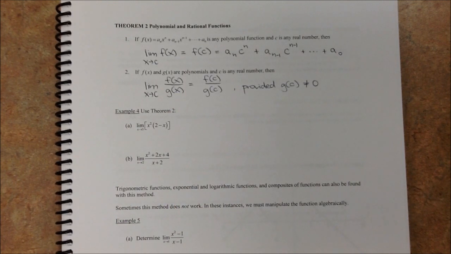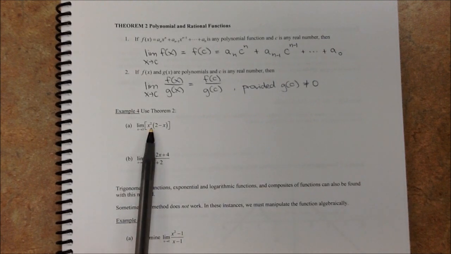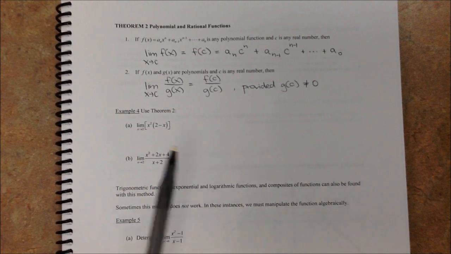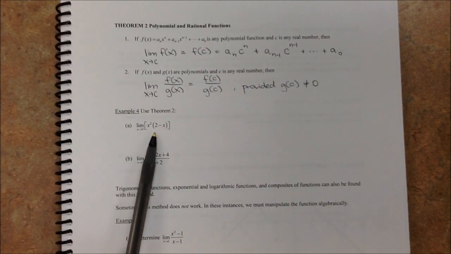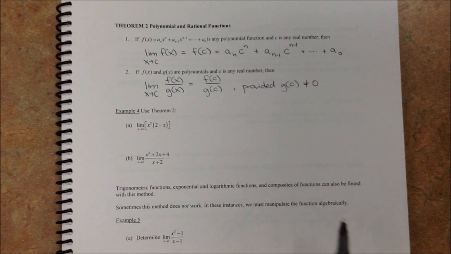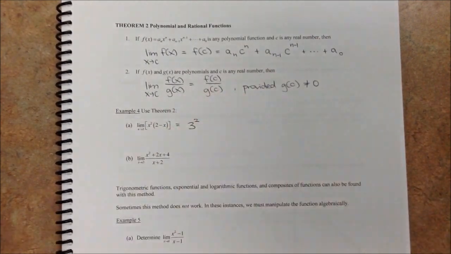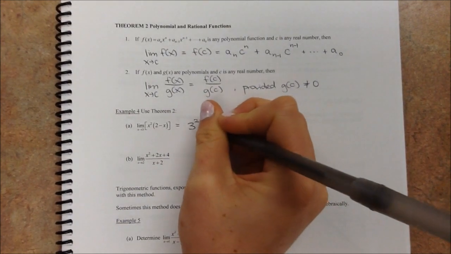So for example 4, let's use those theorems. Here's a polynomial. It looks a little bit different than this, just because it's in factored form, but if we're looking for the limit as x approaches 3, all we have to do is plug 3 in. The function doesn't do anything weird. As x approaches 3, it's going to do exactly what it's supposed to, which is get whatever y value we get when we plug in 3.